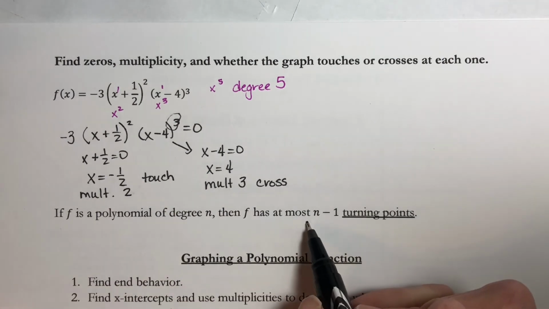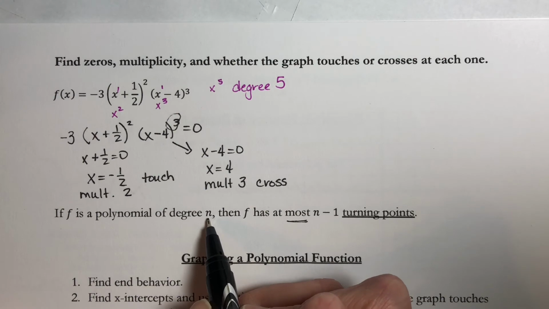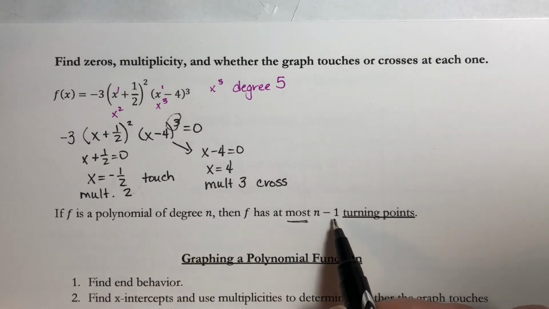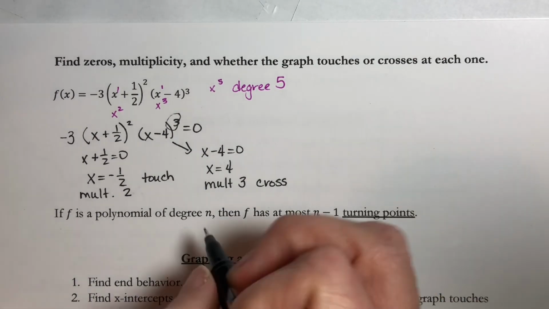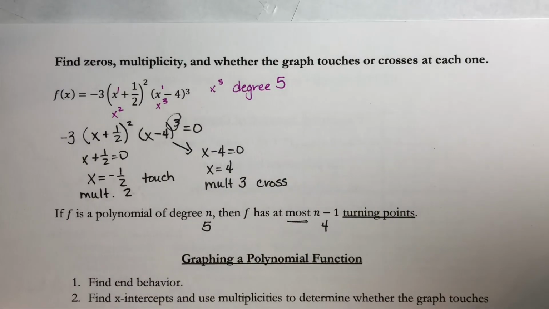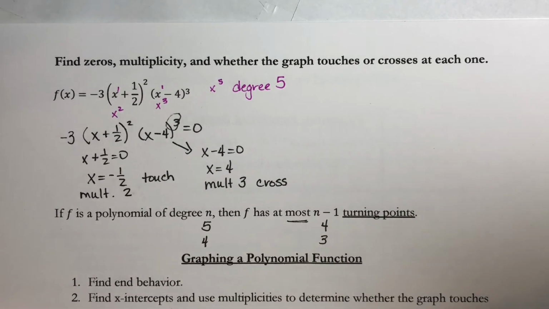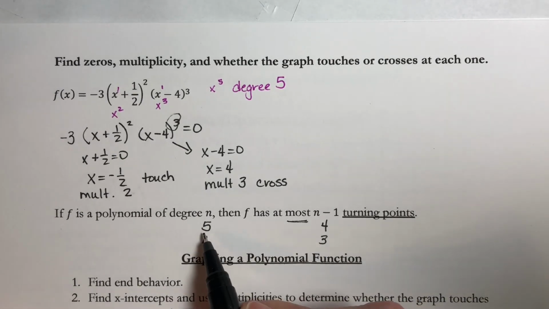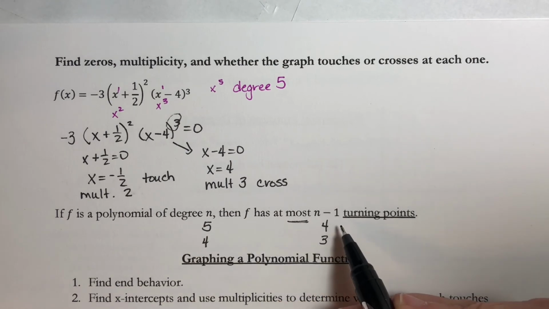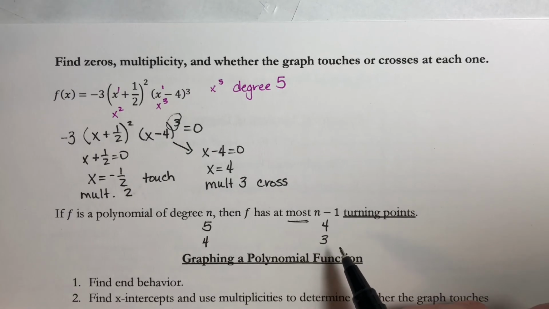Now we talked about turning points, and I said that we're going to be able to find the maximum number of turning points. Whatever your degree is, the number of times you're allowed to turn around is at most 1 less than that. So if your degree is 5, then you can have at most 4 turning points. If your degree is 4, you can have at most 3 turning points. It's always 1 less. Now you don't have to use all of your turning points. So I could have something of degree 5 and not have 4 turning points, but that's the most you're allowed to have.